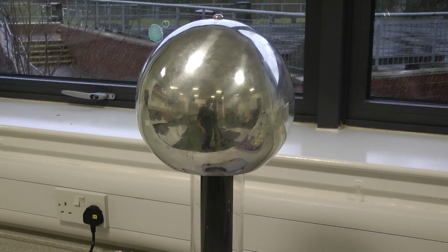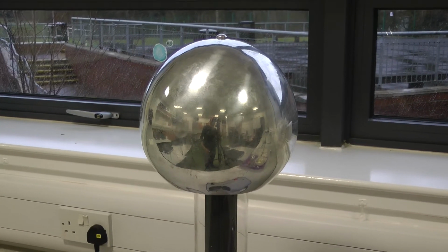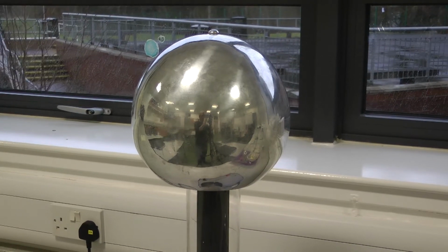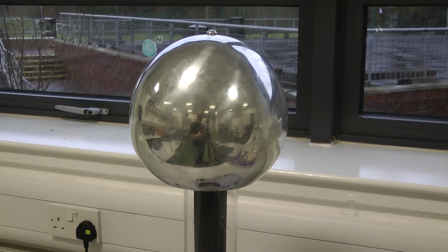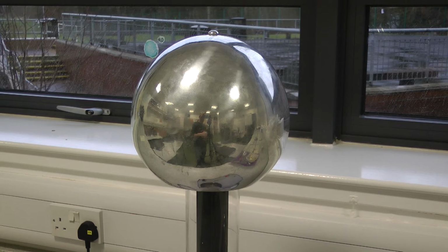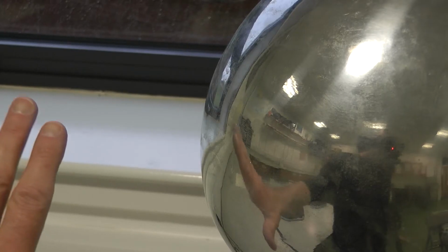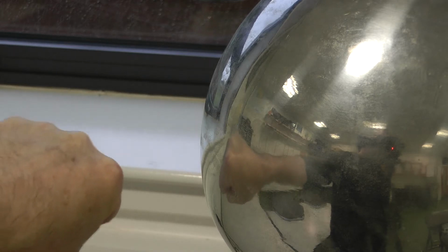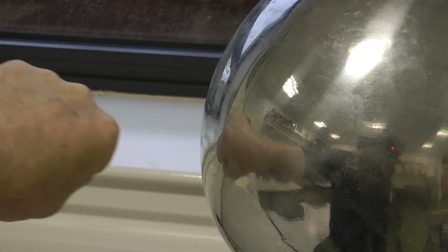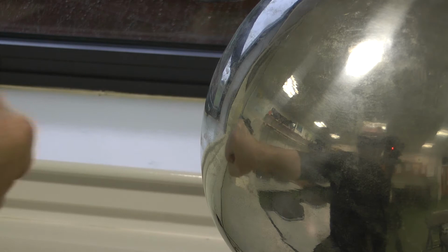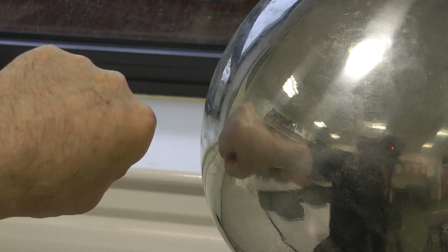So just now what's happening is that rubber band is removing electrons from the dome. The dome becomes positively charged and it wants to get electrons from somewhere else. So if I bring my hand close to that dome, then a spark will jump, now the spark actually jumps from my hand to the dome.